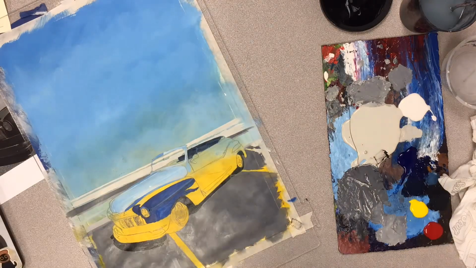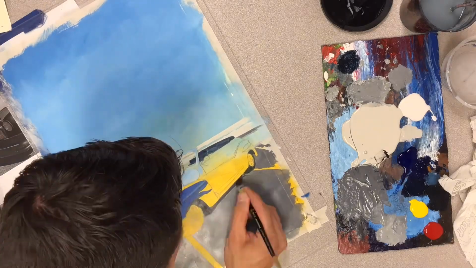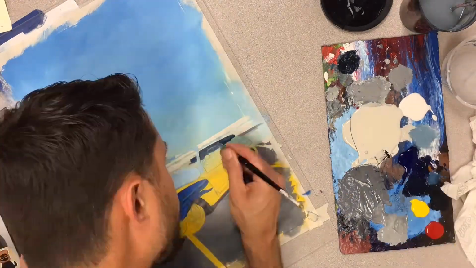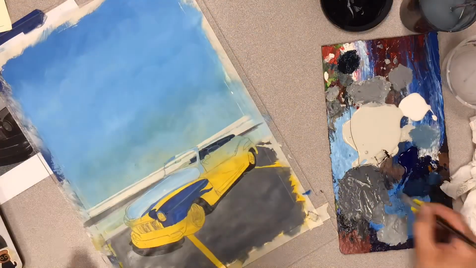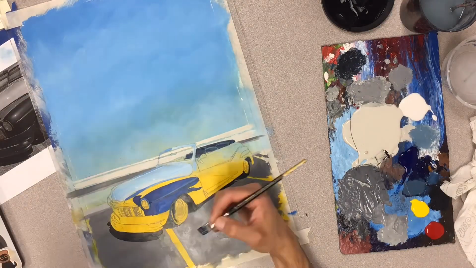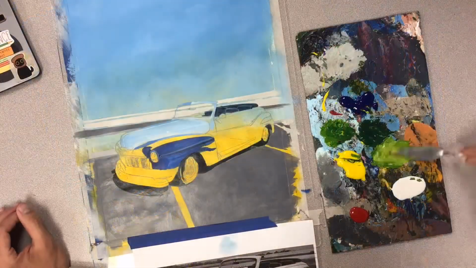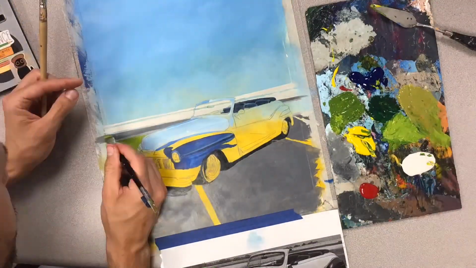Coming in and I'm doing the seats now. Once again, I have several different tints and shades of this one grayish color that I'm using, and I've put in some blue into my gray. Don't just allow your blacks to be completely black or your grays to be completely gray. Add in a little bit of color to those grays, and it's going to make it look just slightly better.